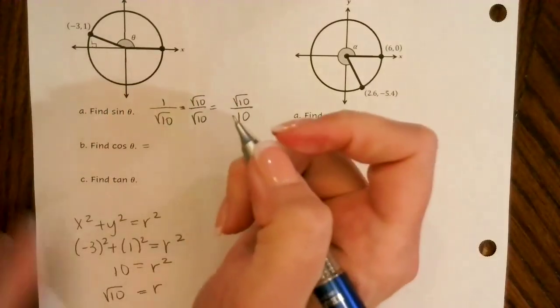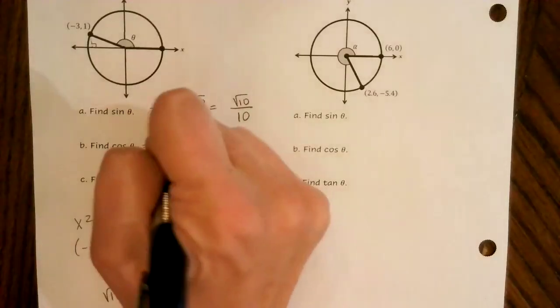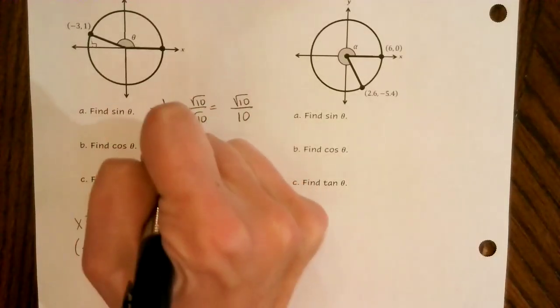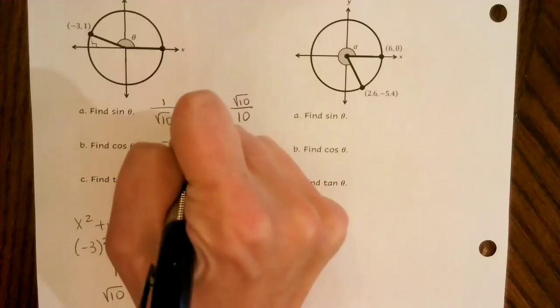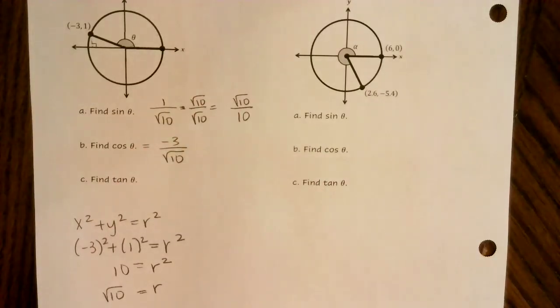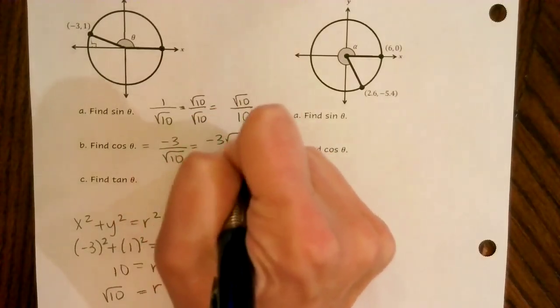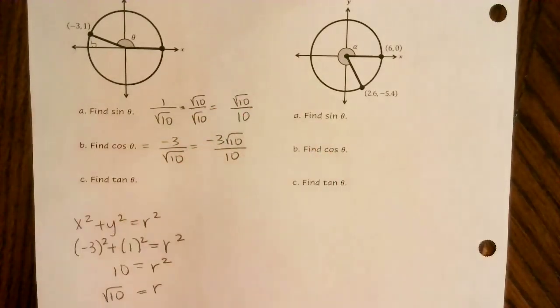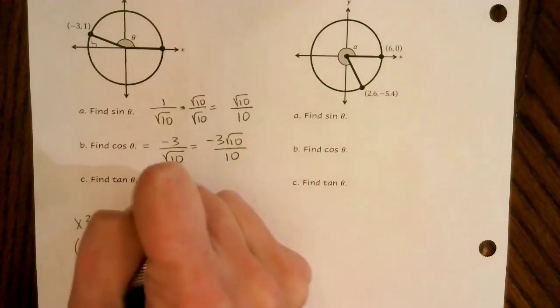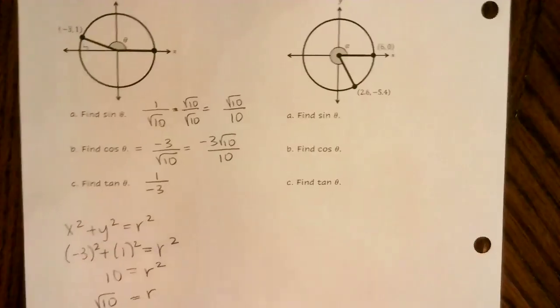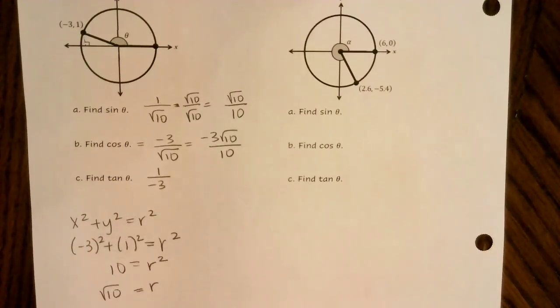And so for my cosine of theta, my x value is negative 3. My radius is the square root of 10. And so we get negative 3 over root 10. We rationalize, so we get negative 3 root 10 over 10. And then for our tangent, it is y over x. And so we get 1 over negative 3. So the first thing I needed to do was find that radius.